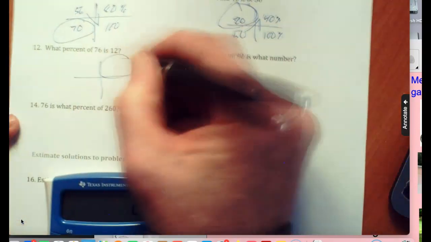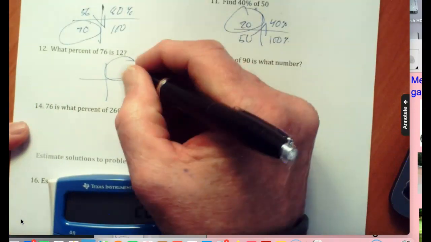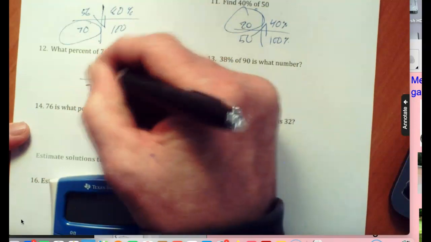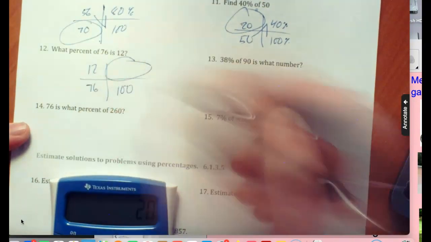What percent? I'm getting like Sal Khan. What percent of 76 is 12? Sorry, I like imitating him.